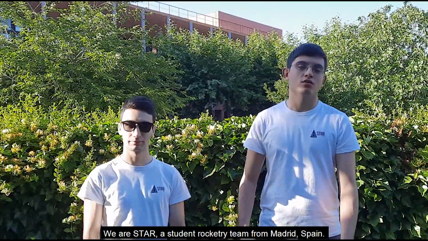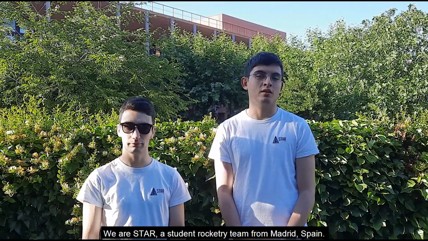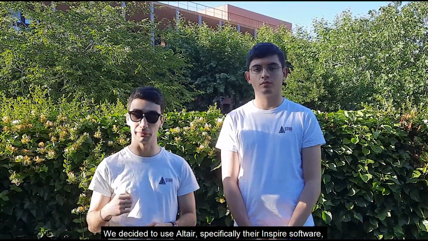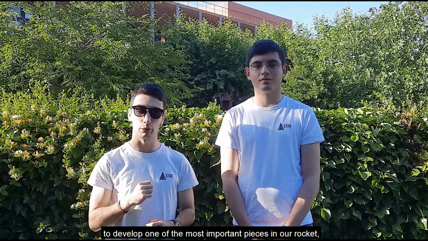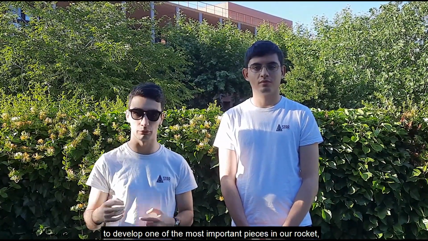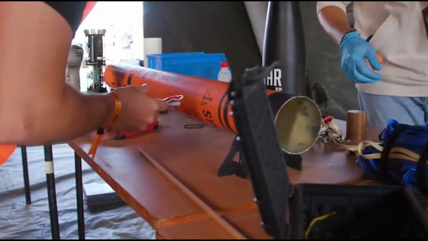We are STAR, a student rocketry team from Madrid, Spain. We decided to use Altair, specifically the Inspire software, to develop one of the most important pieces in our rocket, the motor retainer system.